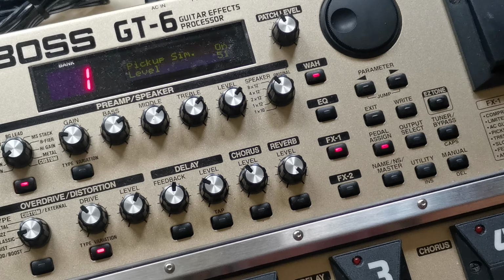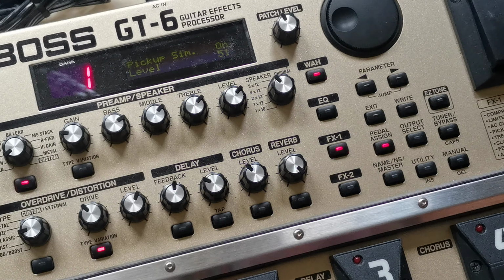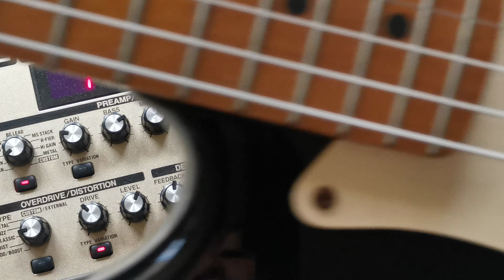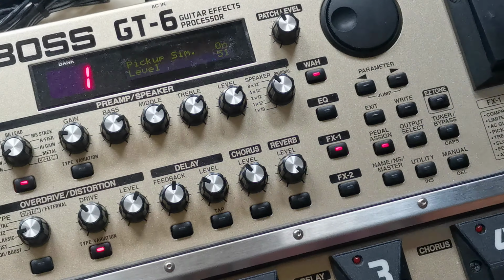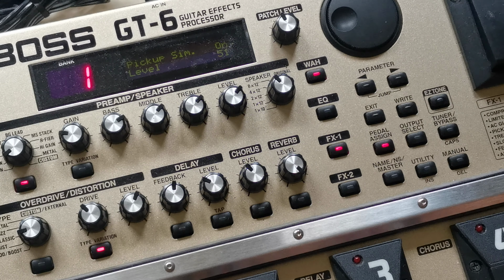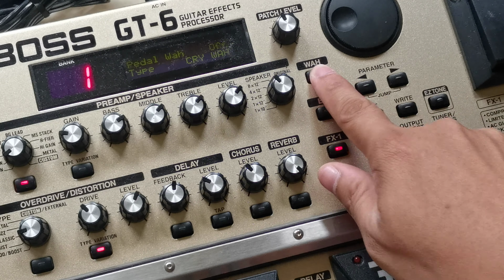So, since I'm using a Fender Duosonic... Oop, sorry. So, it's a single coil. Actually, it's like the Jazzmaster. Okay.